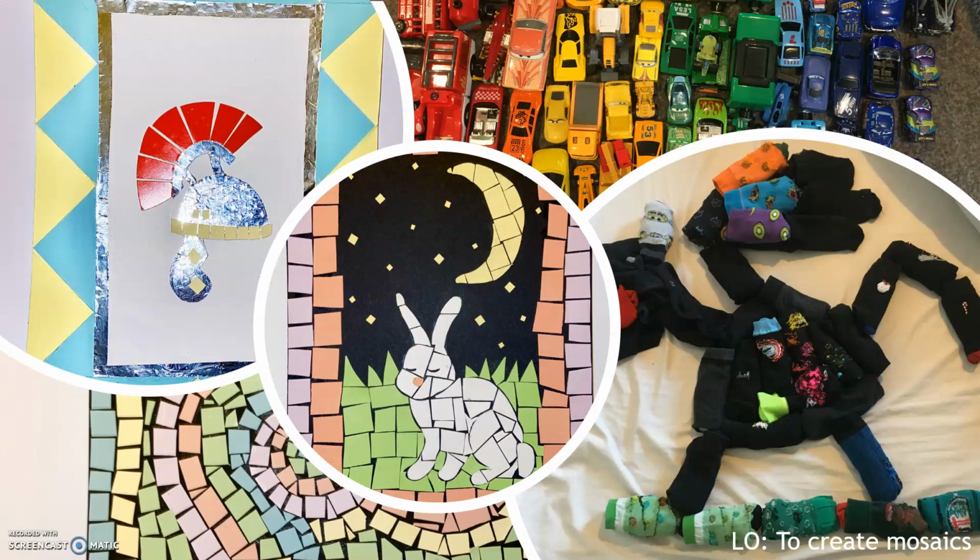So a final reminder, to make your mosaic, you must get objects that you lay down or stick down on something to create a pattern or a picture. Please do not just print something out, colour it in or paint it. Find things you can lay down to actually make your pictures.